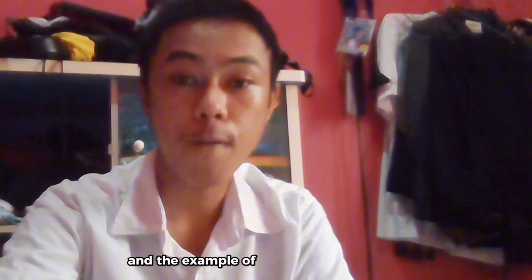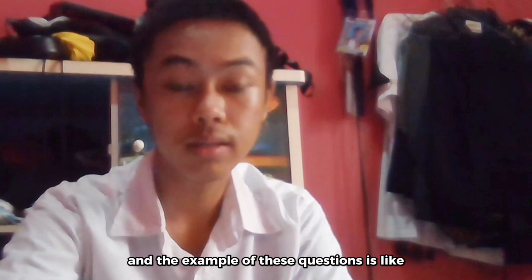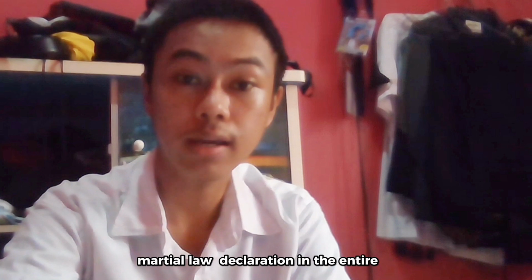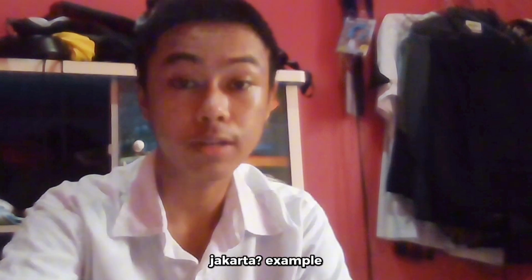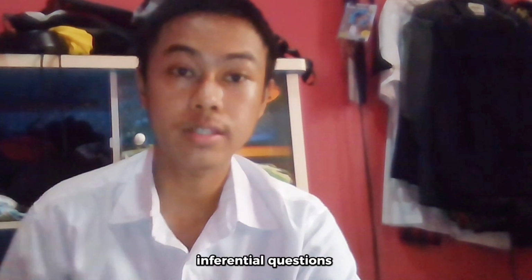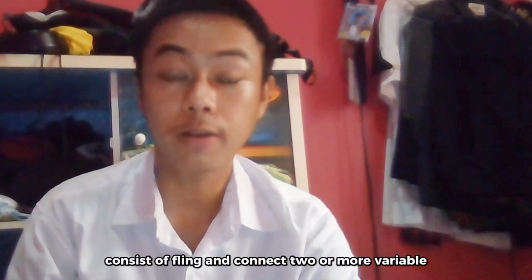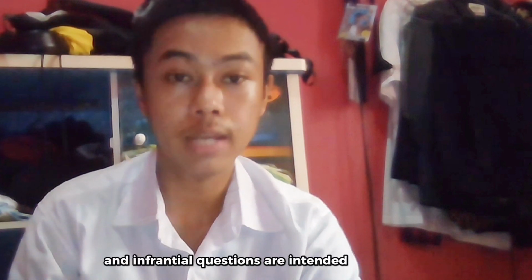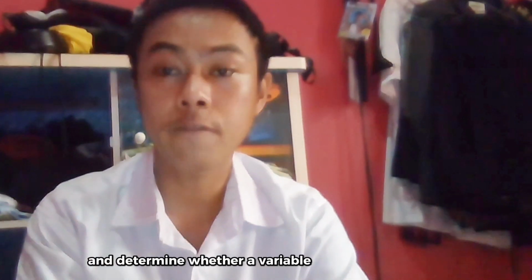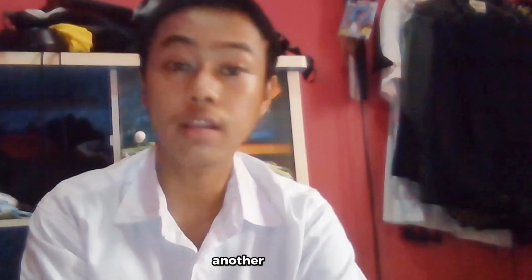An example of these questions is, what is students' perception of the martial law declaration in the entire area of Jakarta, for example? And the next, inferential questions. Inferential questions consist of linking and connecting 2 or more variables in a research question. Inferential questions are intended to establish associations among variables and determine whether a variable predicts or explains another variable.